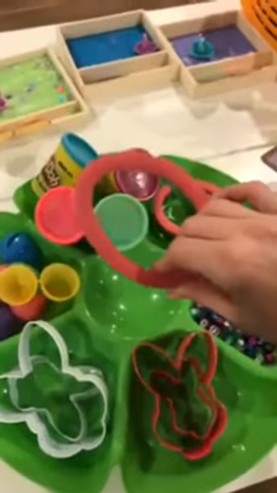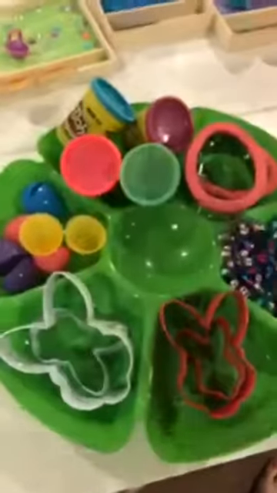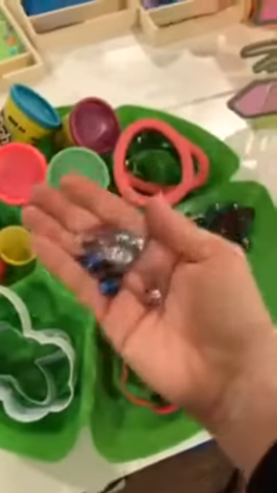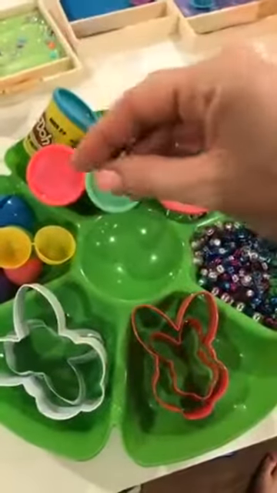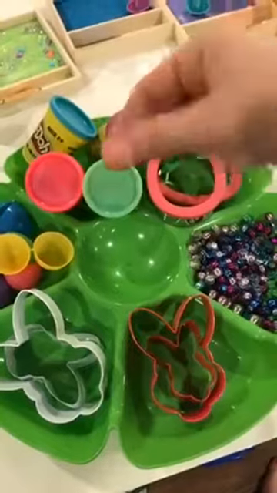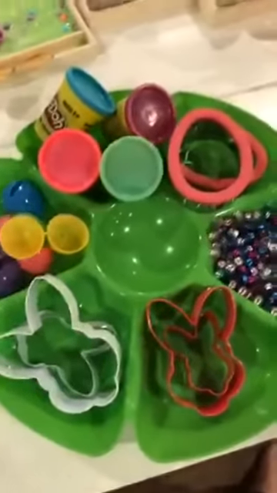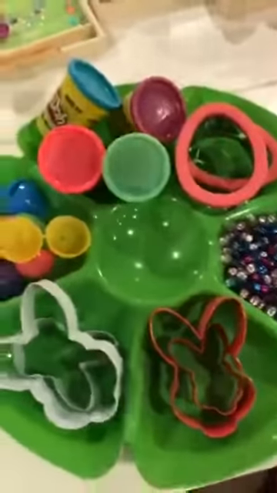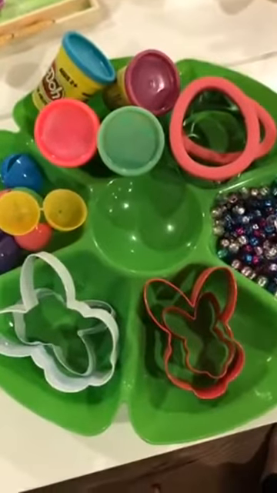And then these are just some egg cookie cutters I got one year on clearance. That's why they're the fancy ones. And then I just put out some pretty beads so they can stick it in. And then once they stick it in, they actually have to pull it out too, which is, look at that. Look at all that pincer grasp work. So yeah, great fine motor. And I've been just cheating this year and totally buying store-bought Play-Doh.